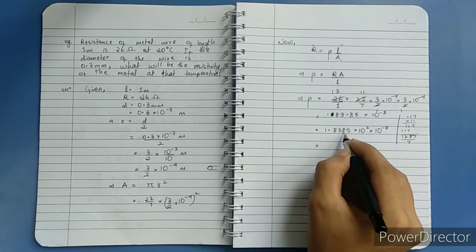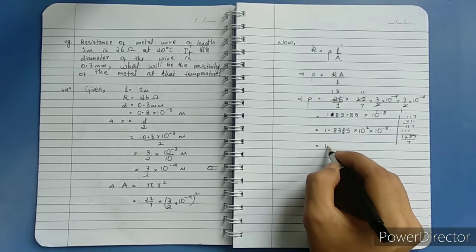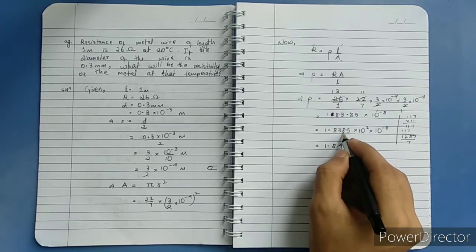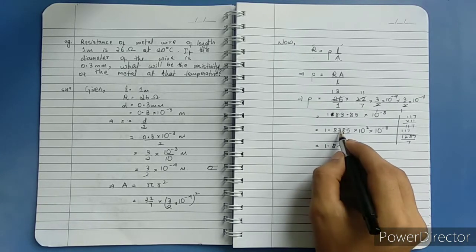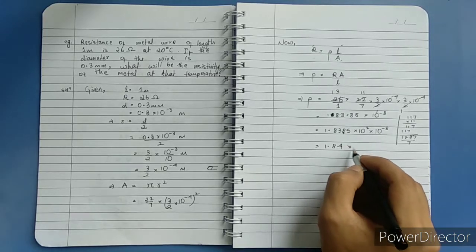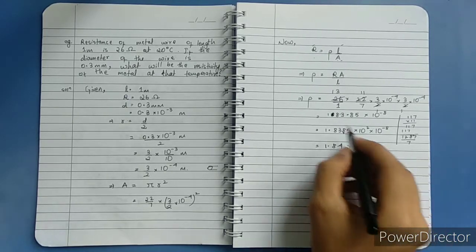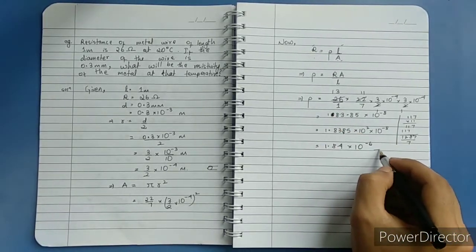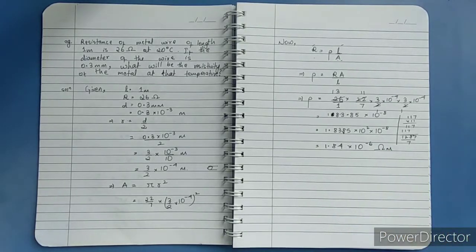So the third decimal is more than 5. So we'll have 1.84, because on rounding off we get one more over here, that will be 4 into 10 to the power minus 6. And the unit for resistivity is ohm meter. So this is our resistivity.